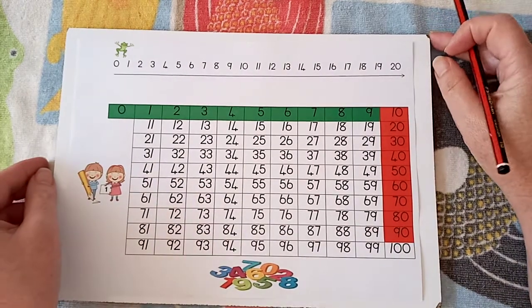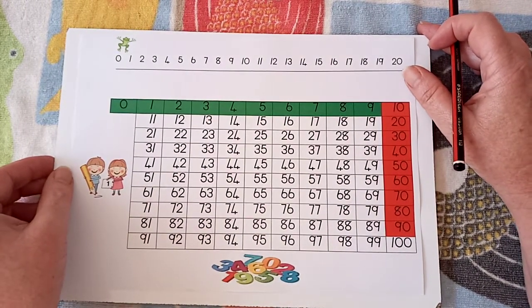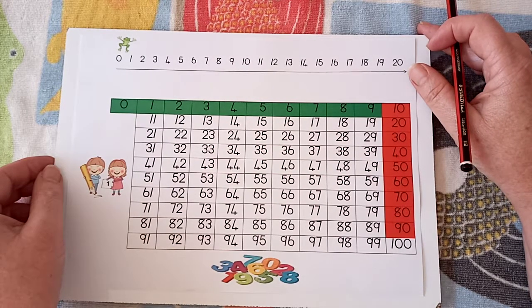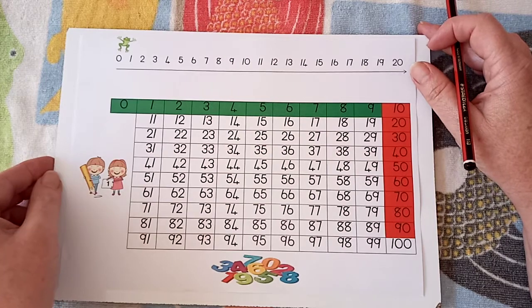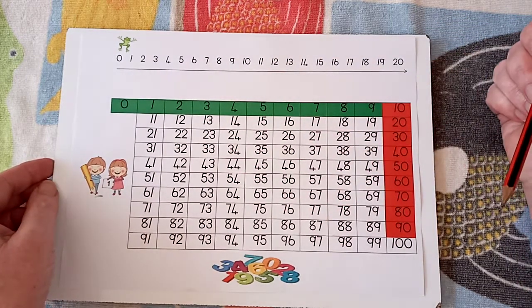So this is a number chart that we are going to use as our calculator or our computer to help our computer that God gave us, which is our wonderful, amazing brains, to help us to do our maths.